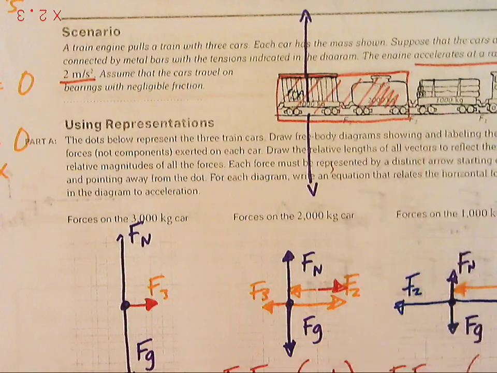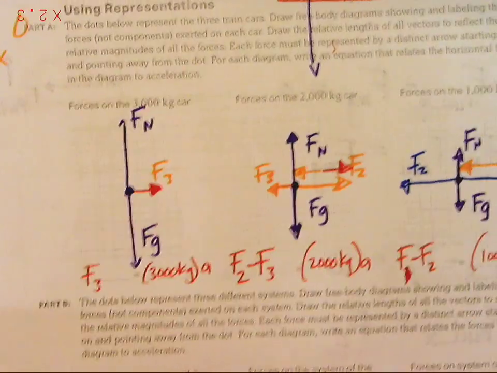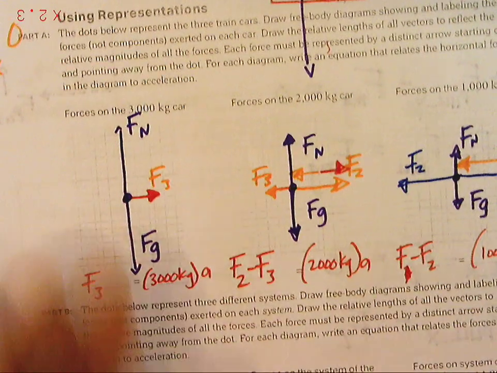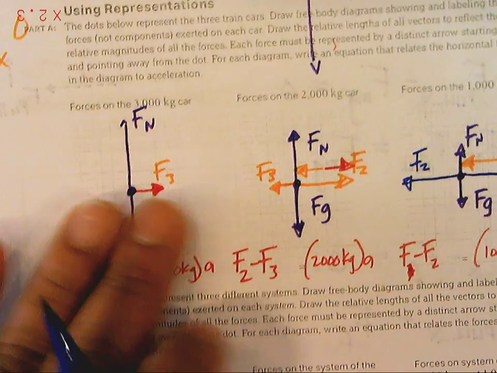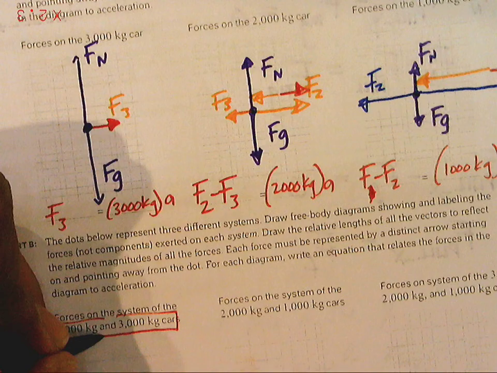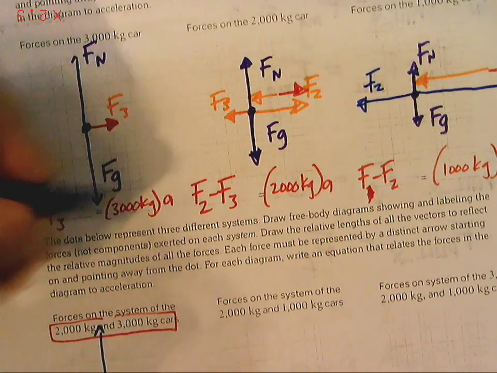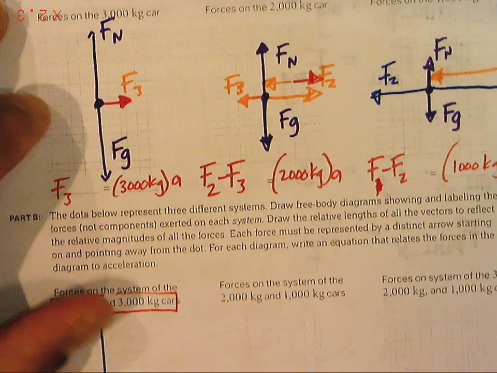So in this case, since this is a new part B, I'm not going to draw in comparison to the other ones because these are different scales. Because individual carts, I'm going to start a new scale. If this is my dot here, of course, I'm going to have huge vectors here. Let me shift things over so you can see.